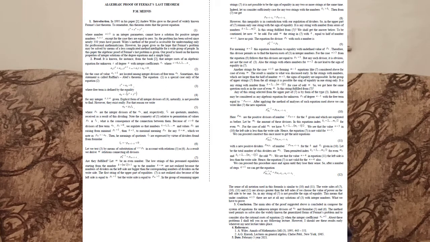For the case n more than or equal to 3, from the equation 9 it follows that these divisors are equal, p sub k equal to 1. But any such divisors, it is obvious, are not the root of 3.